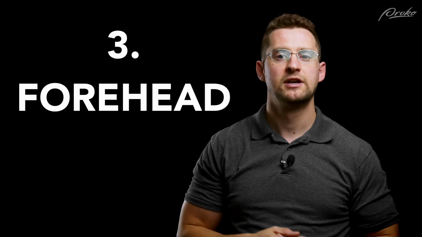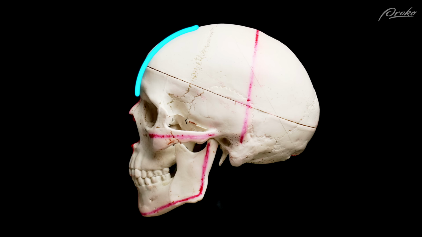Number 3, the forehead. When observing from the side view, male foreheads typically slope back at a greater angle, whereas female foreheads are often more vertical. This is because women tend to have a more rounded frontal bone and men have a more sloping frontal bone.